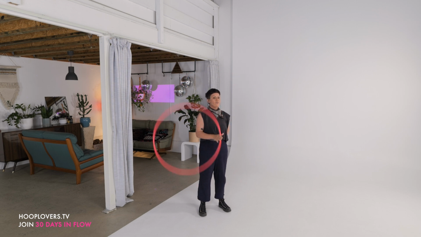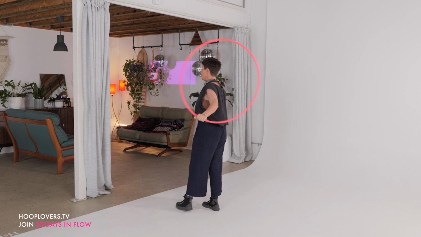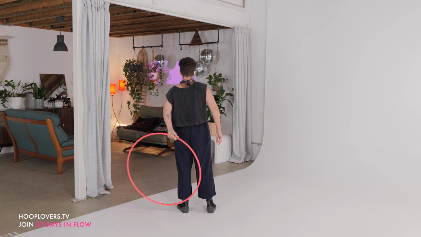Now for this behind the back pass, because I am on my right hand, spinning to the right. Now I want to go back in that same direction. So what I'm going to do is right hand spin, left hand, give it to the left hand, and I'm starting to turn and open up. I'm going to grip my hoop and pass it down behind me.